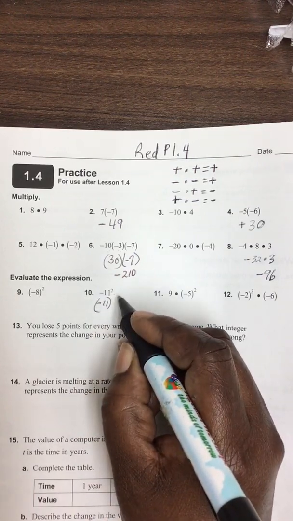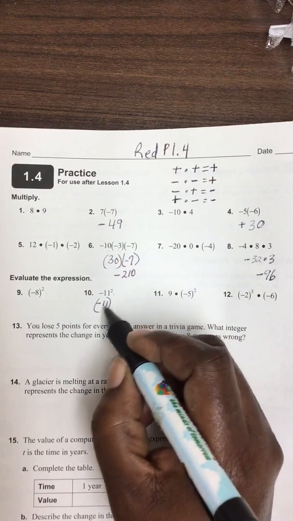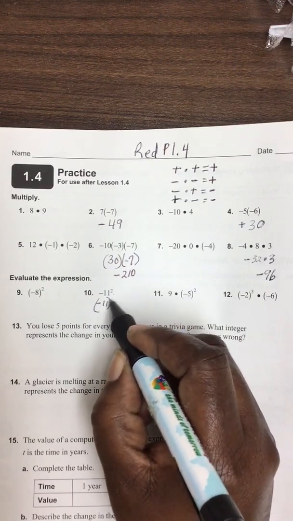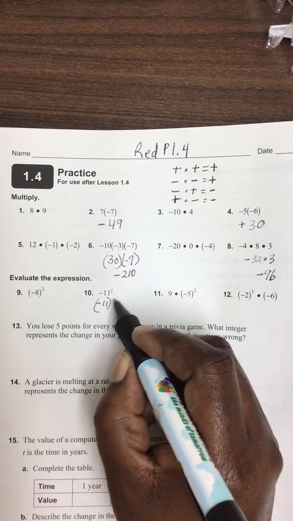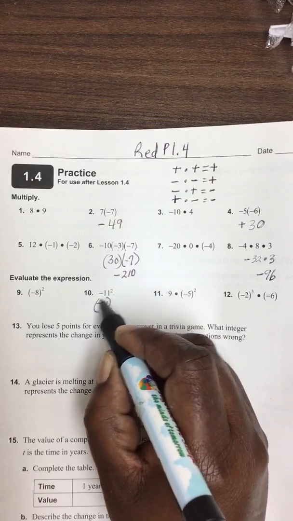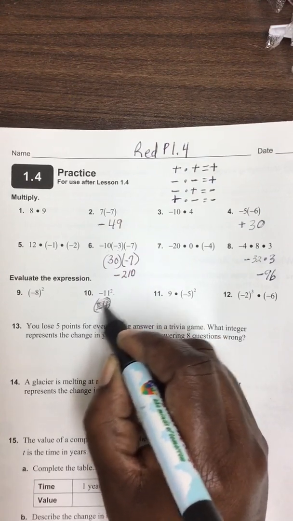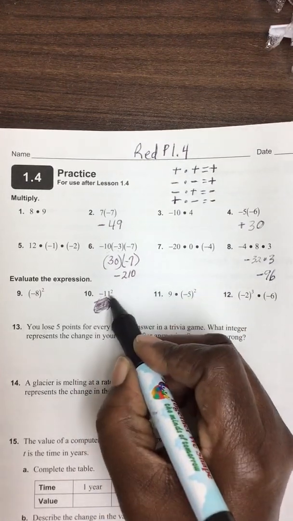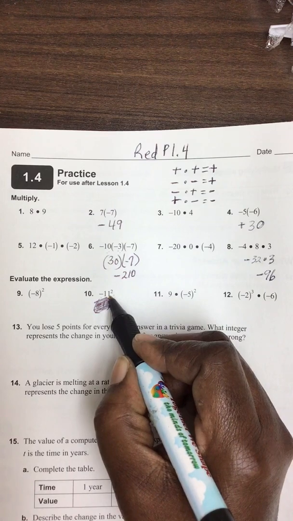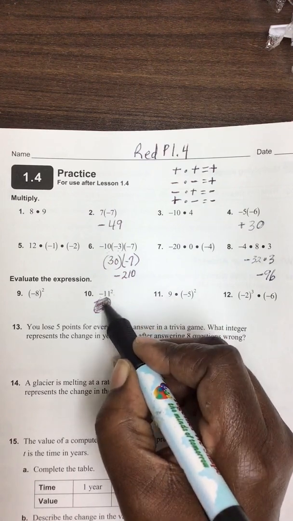Okay. In this case, because the parentheses are not around the negative 11, I made an error here. We're going to scratch that out and try it again. The negative is not attached to the 11 because it's not embraced in parentheses, okay?